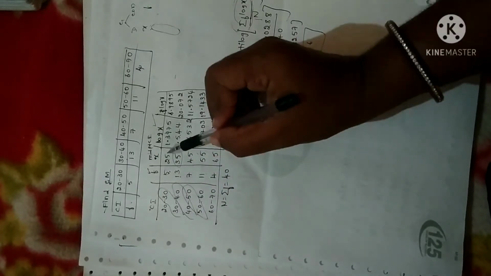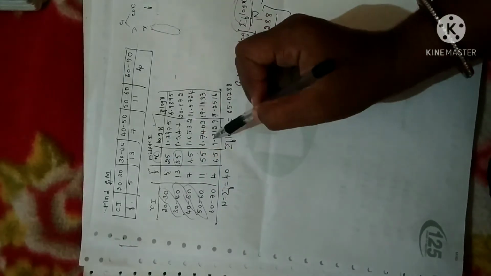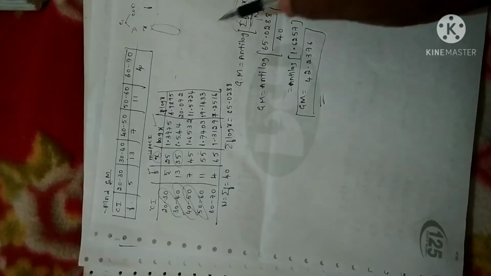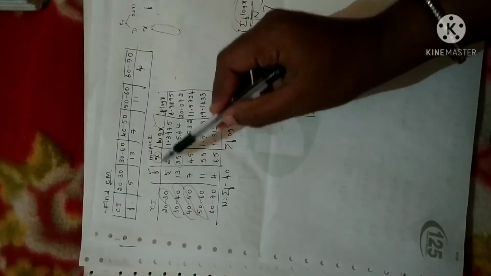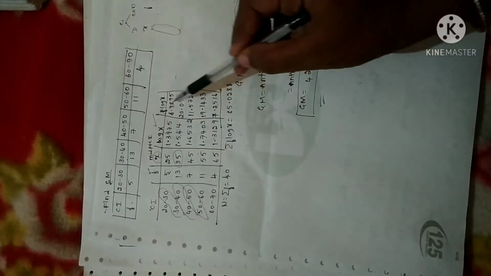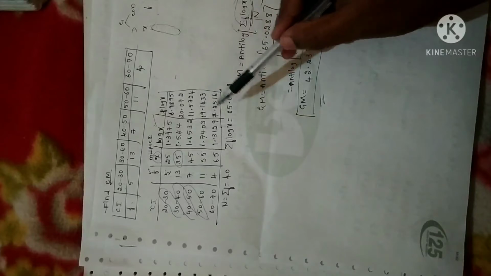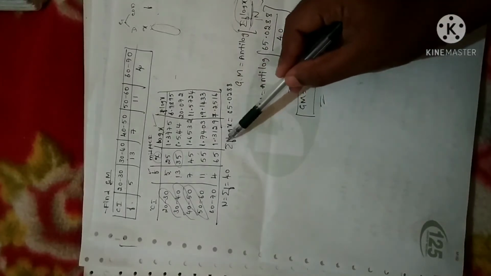So you will get x value. Apply log for this, you will get log x value. Next what we need is f into log x. So multiply the f column with the log x column, and you will get all these values of f log x. Now we need the sum of f log x. So add all this column, you will get summation of f log x.